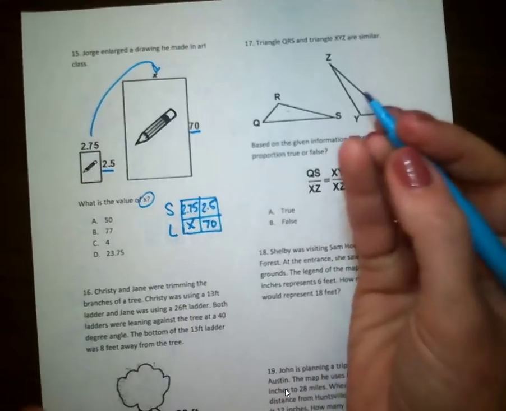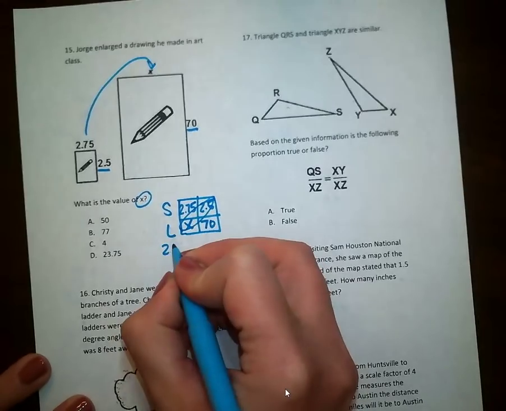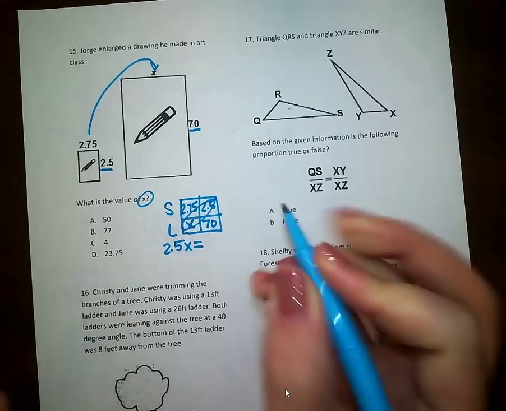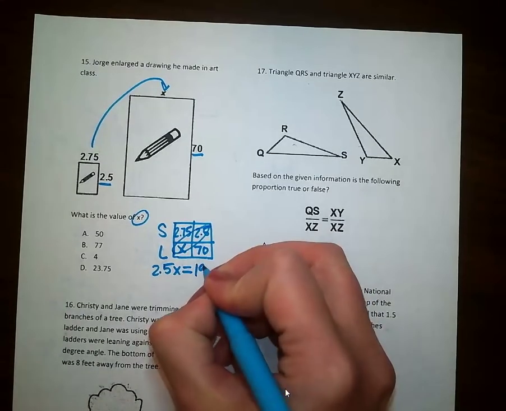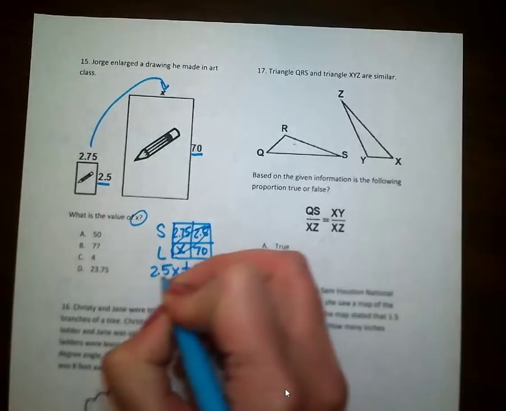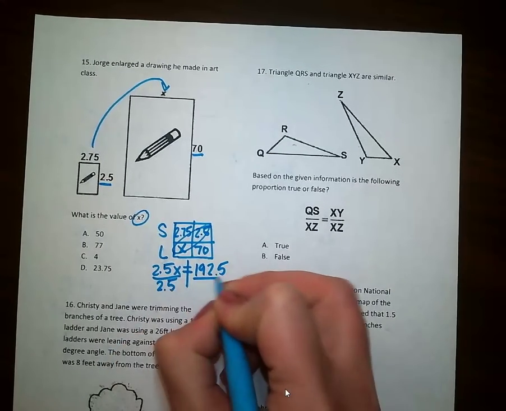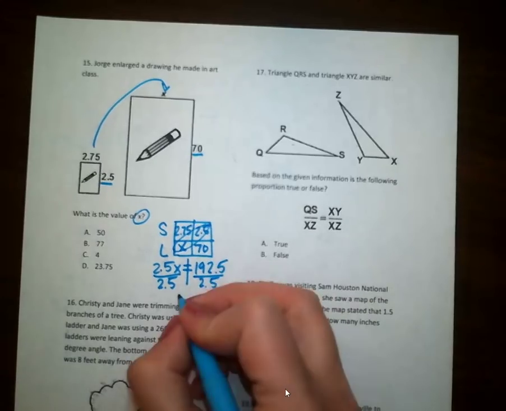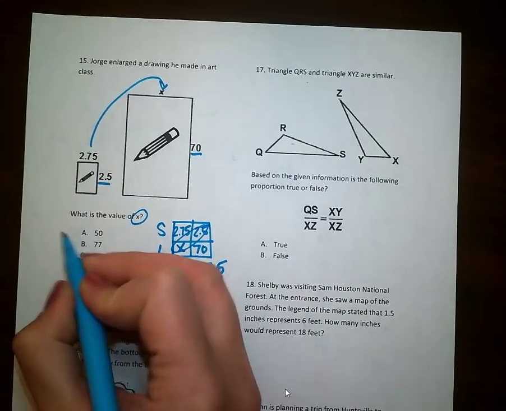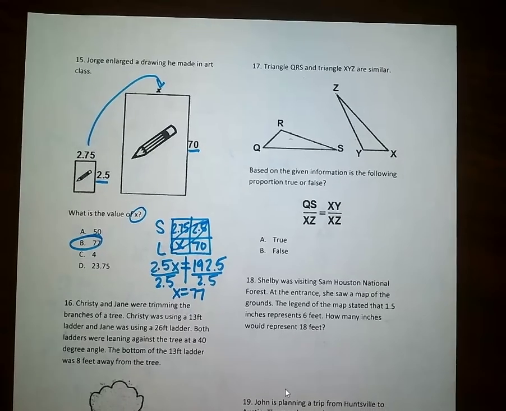So let's go ahead and cross multiply. We got 2.5x, and then 70 times 2.75 is 192.5, and then I need to divide by 2.5. So I get x equals 77. So hopefully you got B. That one's pretty straightforward.